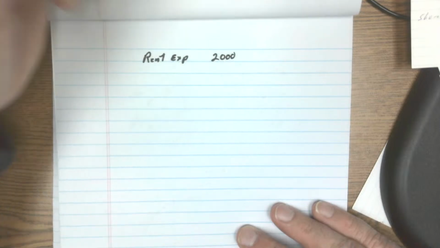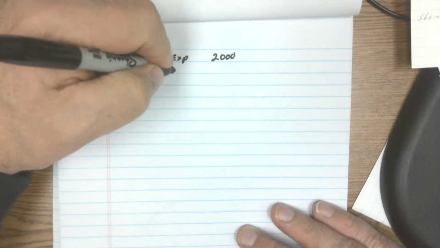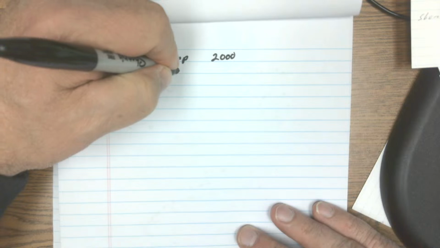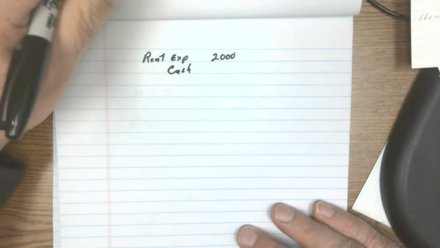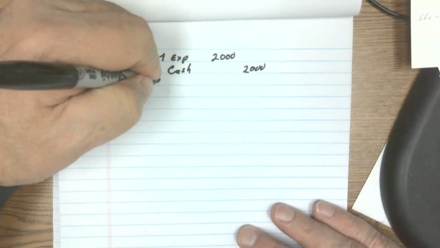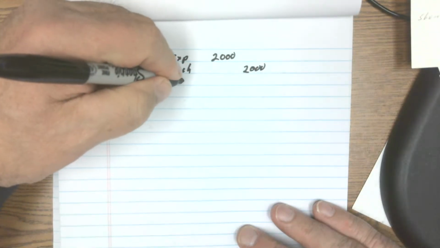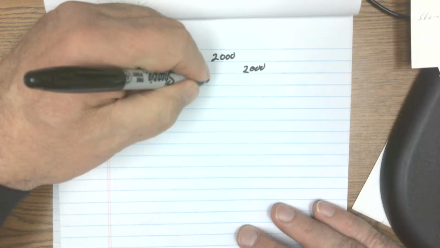In financial accounting, you put down rent expense, we'll just make it $2,000, and then you put either cash if you paid cash for it, or accounts payable if you haven't quite paid it yet, $2,000, and then you'd make a little note that says for January rent.